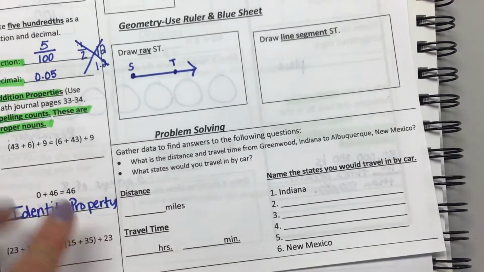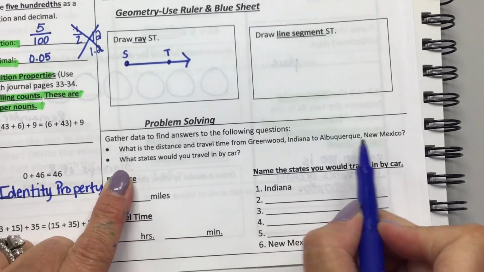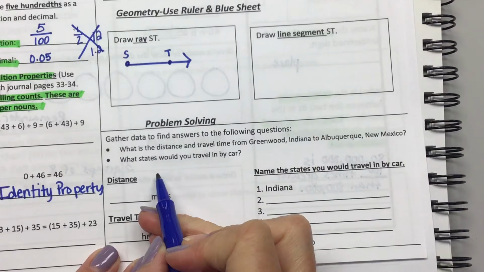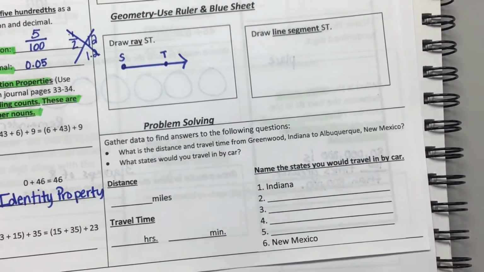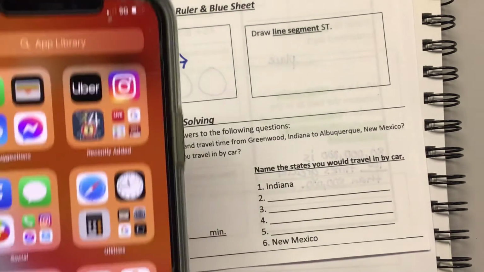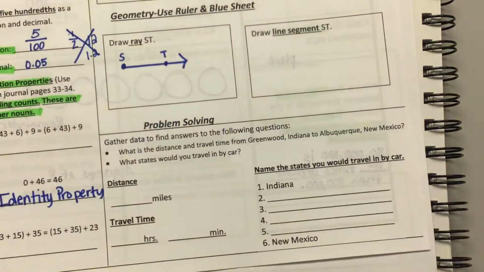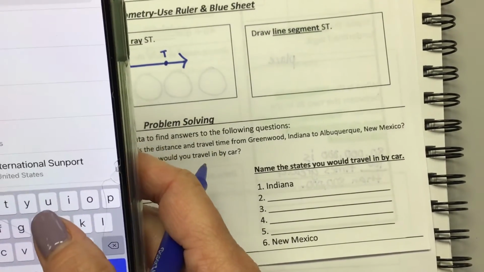Okay, gather data to find the following questions. What is the distance and travel time from Greenwood, Indiana to Albuquerque, New Mexico? What states would you travel in by car? So, first of all, I'll help you with that part. I'm just going to get on my Google Maps. And right now we are in Greenwood, Indiana. So I need to go to my map. And I need to put Albuquerque.